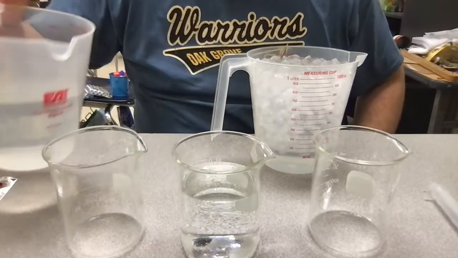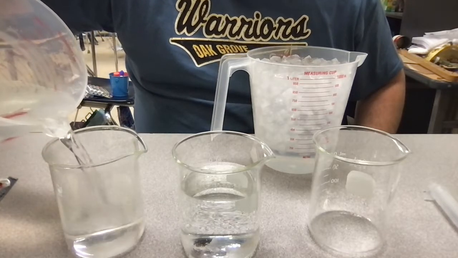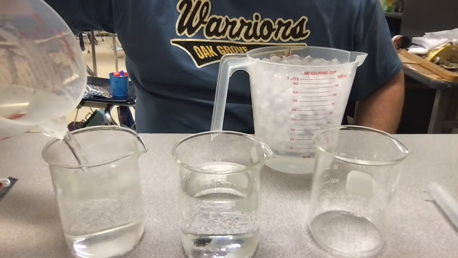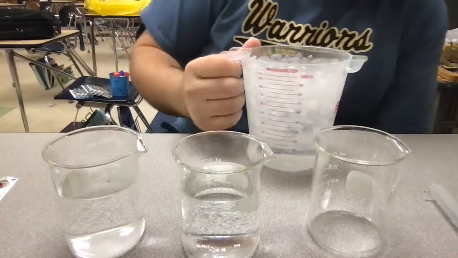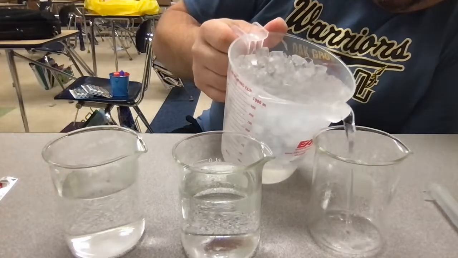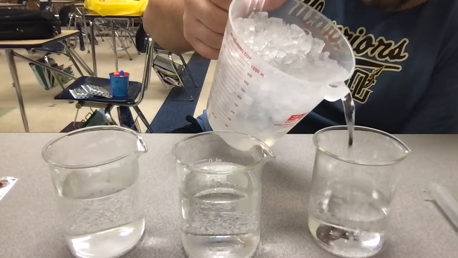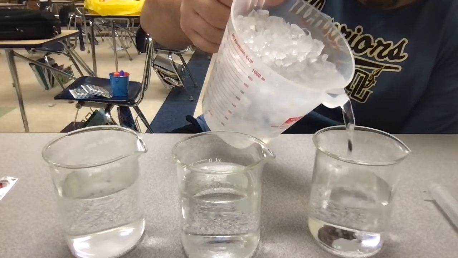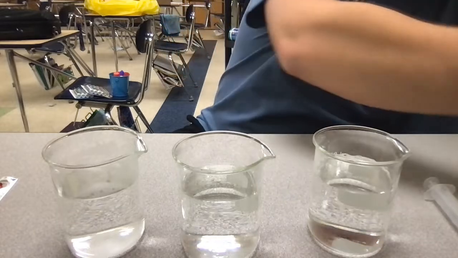So let me add about 200 milliliters of my hot water to a beaker, give it a chance to settle down and stop mixing around. And then I'm going to add about 200 milliliters of my ice water. So now we have three different temperatures of water. All of the containers are the same. The only thing different between these waters is the temperature.